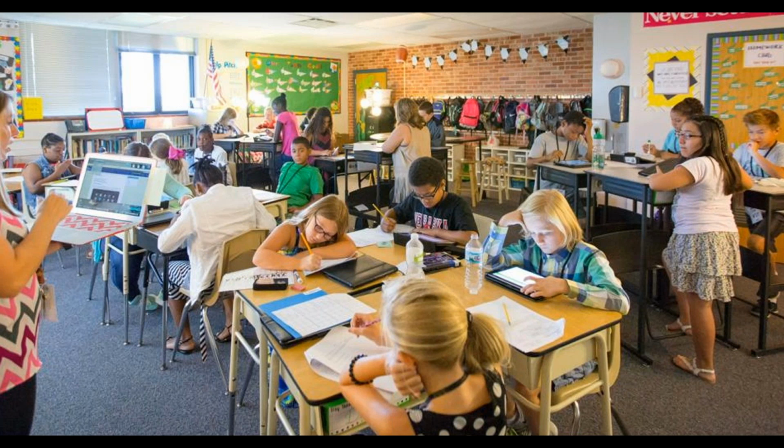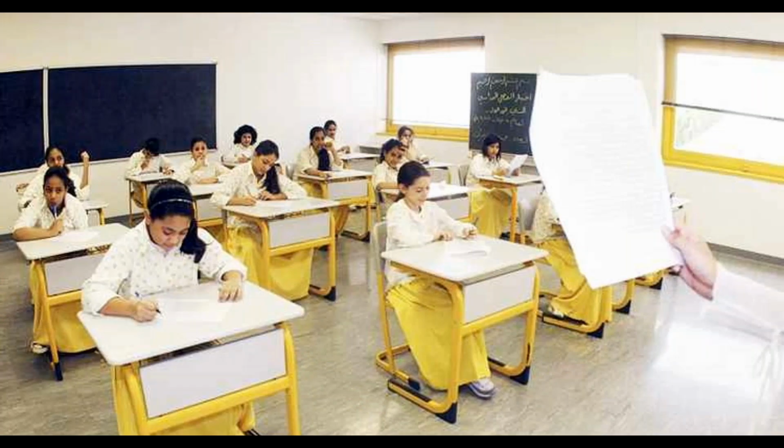So with a few small changes, it is possible to make the classrooms a better place for developing those 21st century skills. But so long as we still have models where students work in this kind of way, it's going to be very difficult to really push forward those 21st century skills.